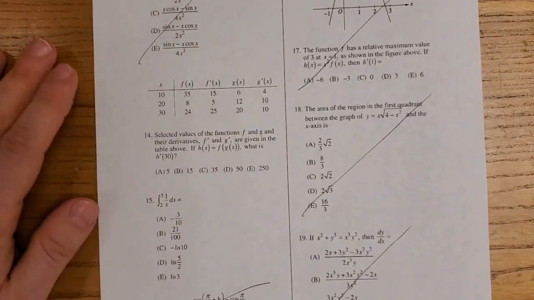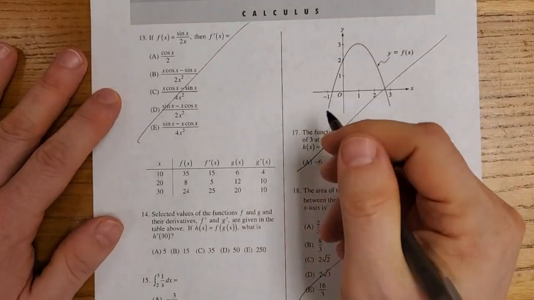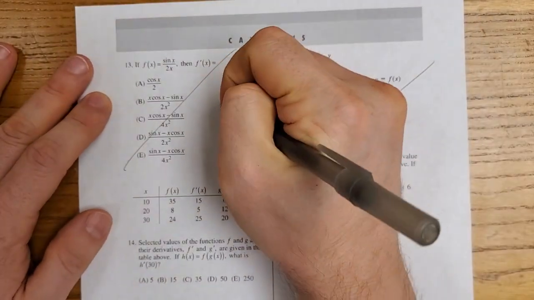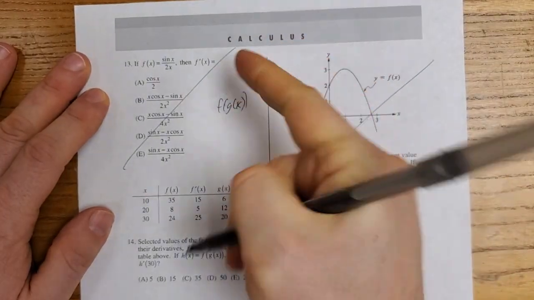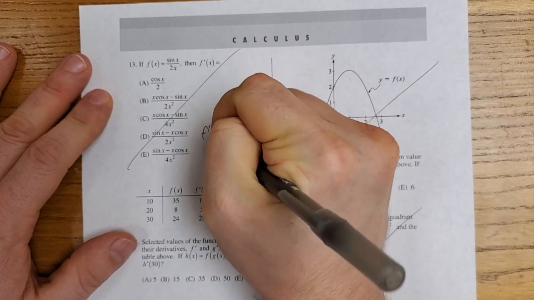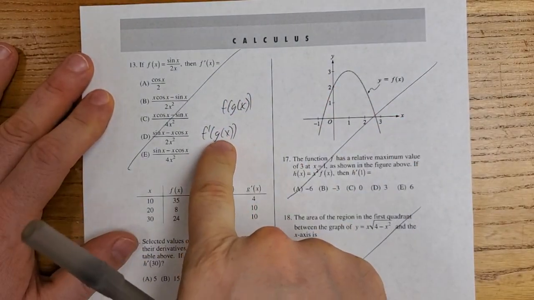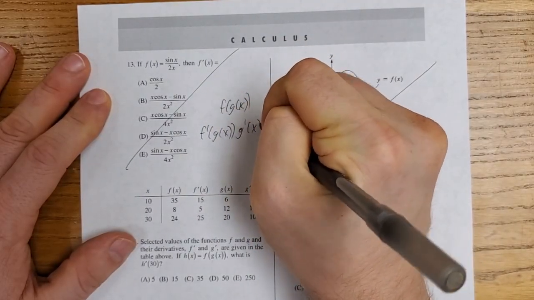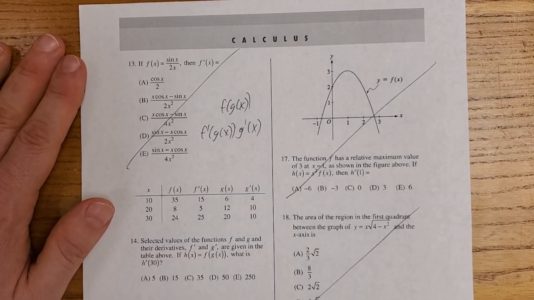Well, remember that when you have a composite function like that, f of g of x, the derivative of that, this is the chain rule, is the derivative of f of the original g times the derivative of the g.